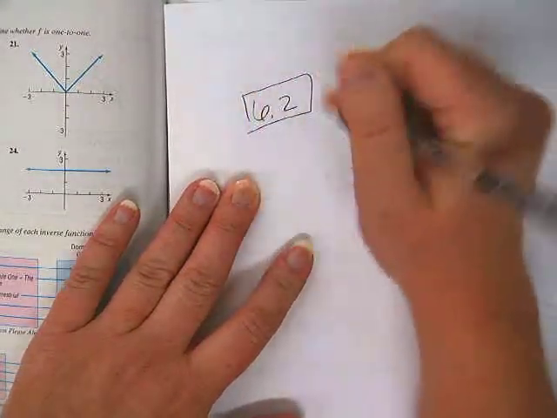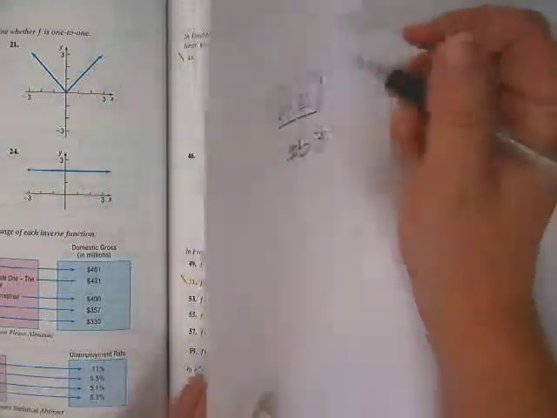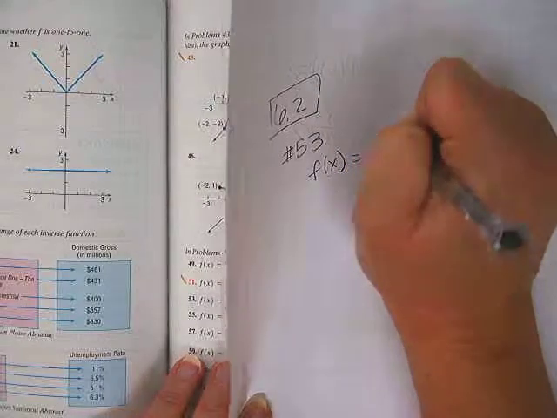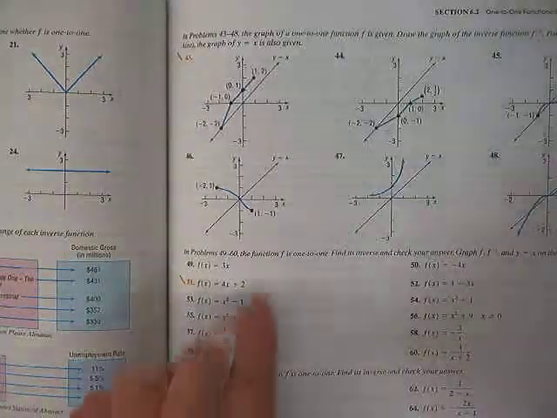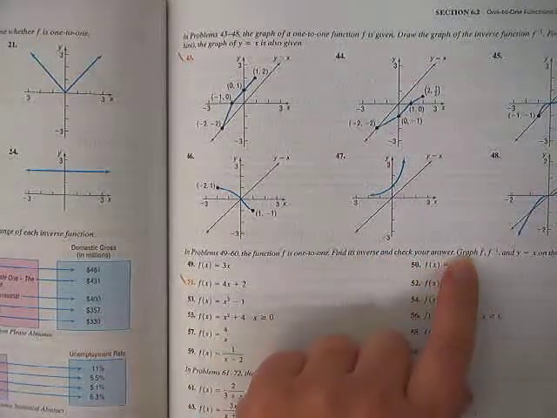Again, finding inverses in section 6.2, we're looking at problem 53, which is f of x equals x cubed minus 1. Our instructions say the inverse is one-to-one. Find the inverse and check your answer.